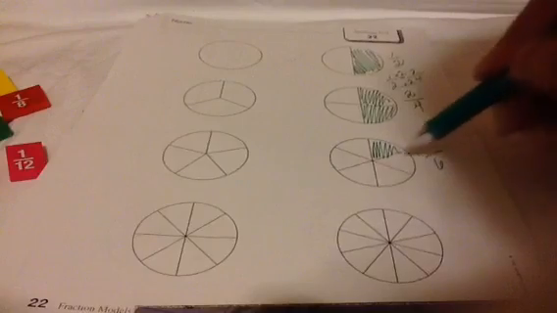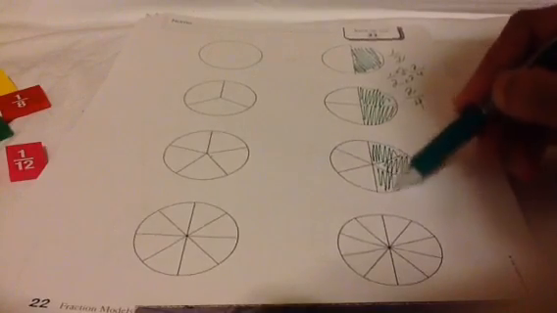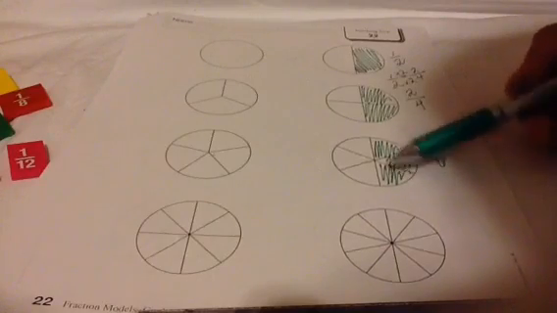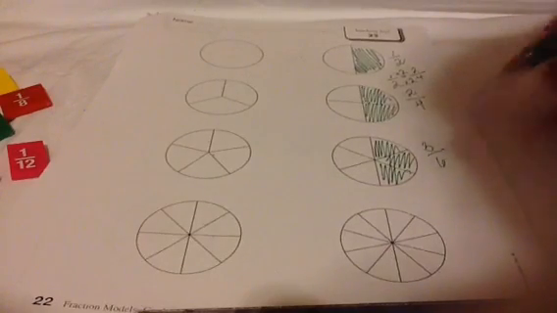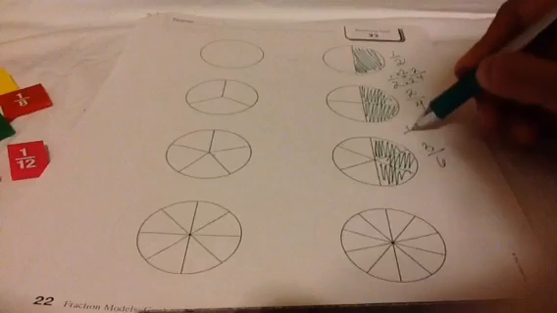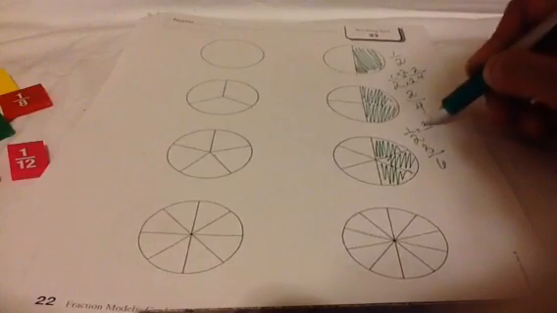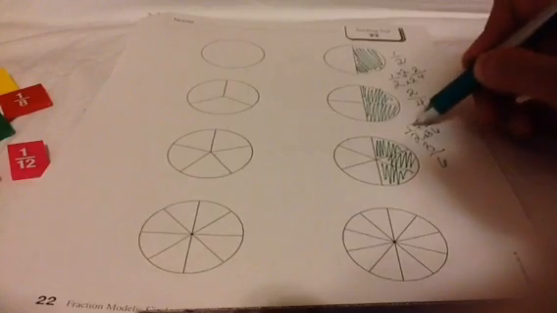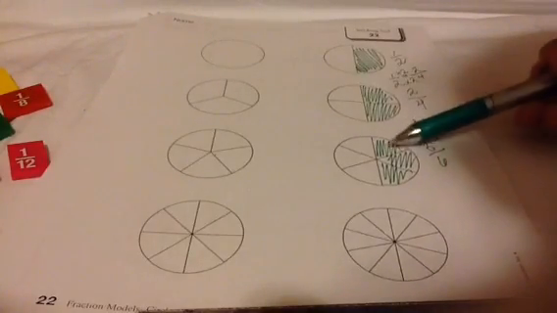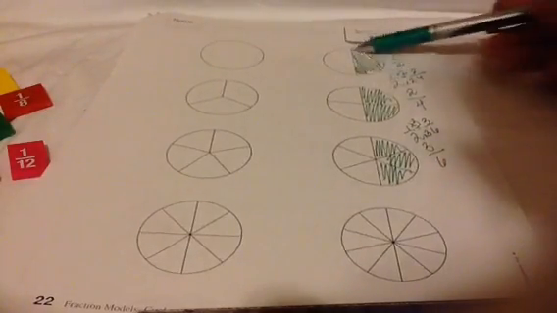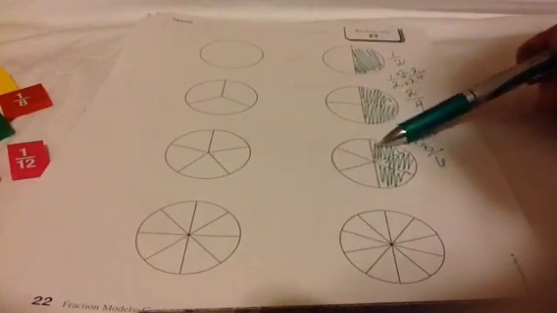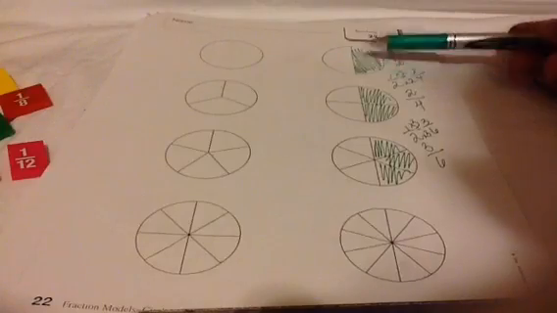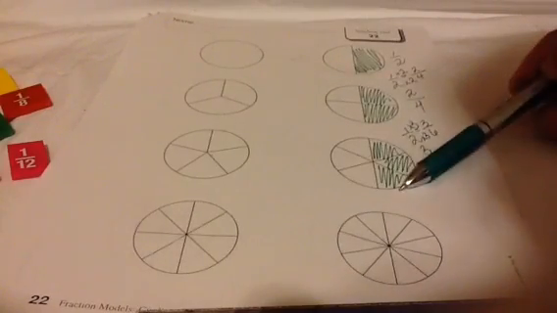If I had sixths, I would have to shade in 1, 2, 3 out of 1, 2, 3, 4, 5, 6 to equal half. So if I had half is equivalent to 3/6, I would have to do times 3 times 3 because I tripled the number of pieces. Here there were 2, here there are 6. 2 times 3 equals 6. 1 is shaded in. 1 times 3 equals 3.